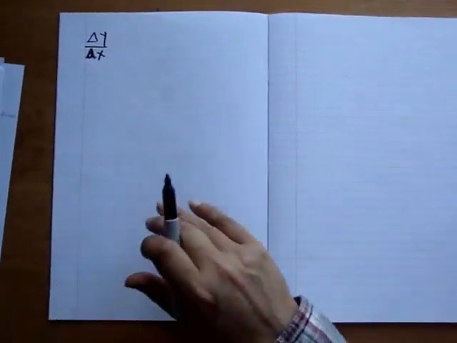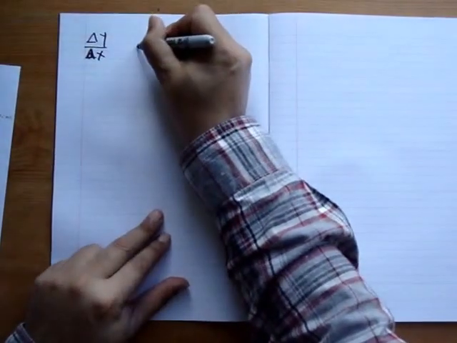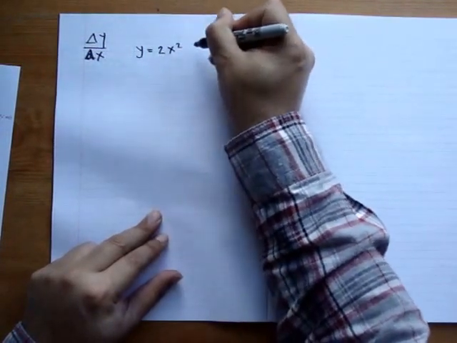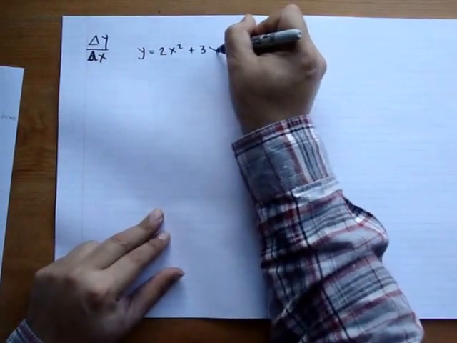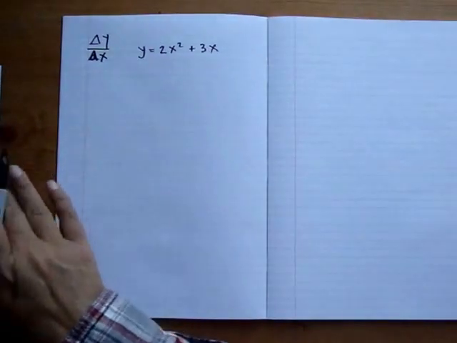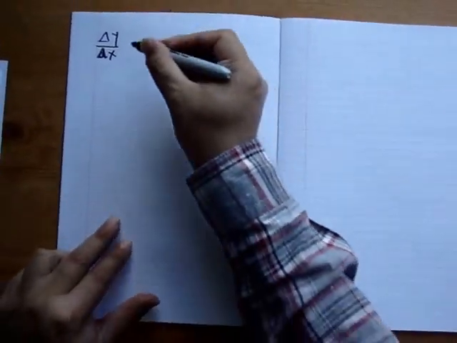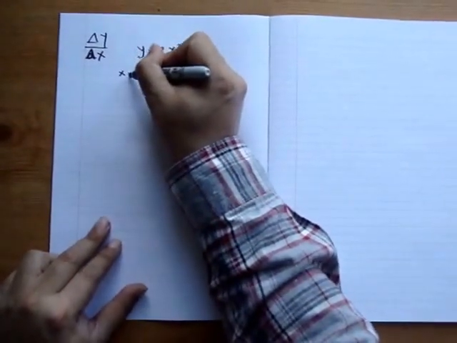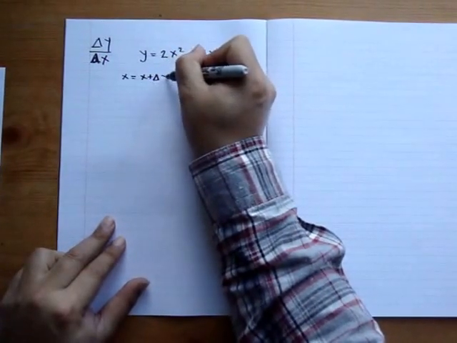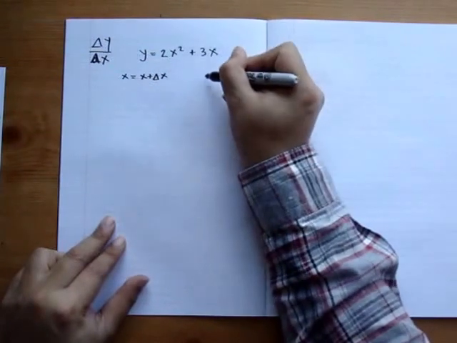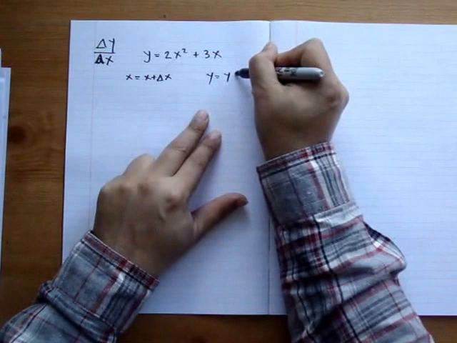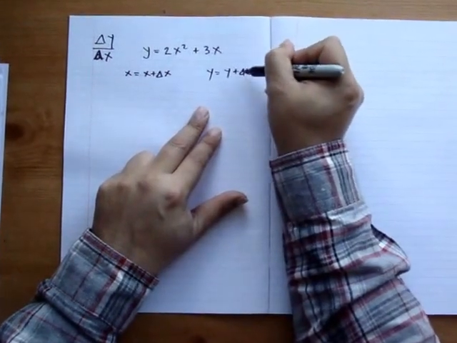For the function y equals 2x squared plus 3x, everywhere we see an x, we're going to put x plus delta x, and everywhere we see a y, we're going to put y plus delta y.